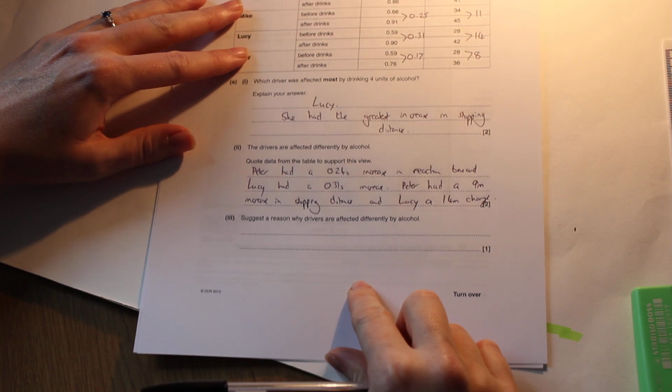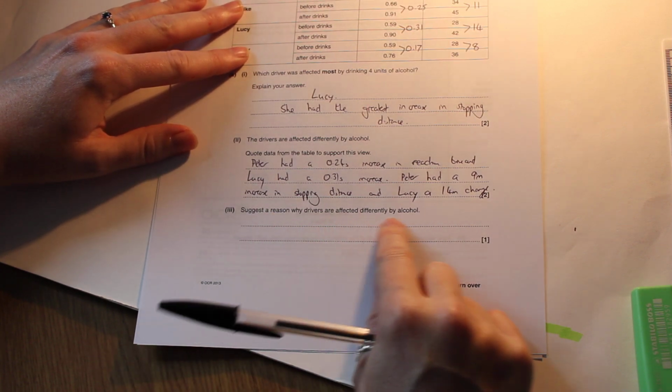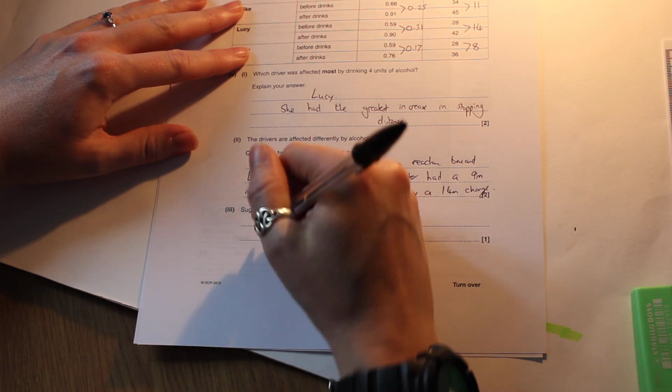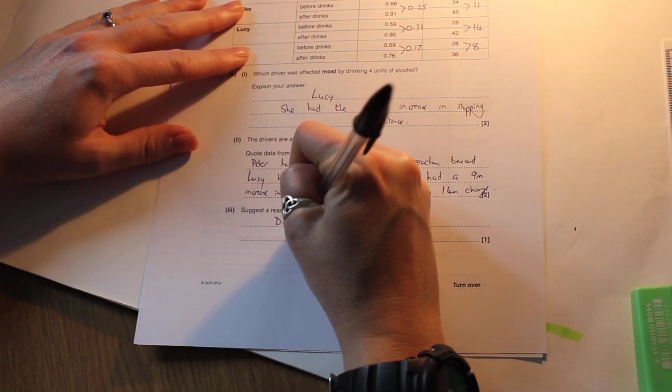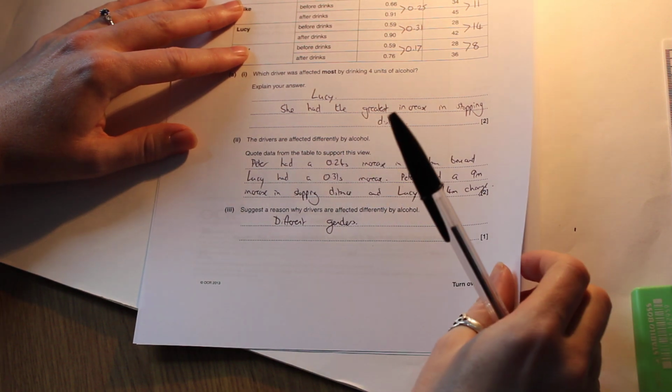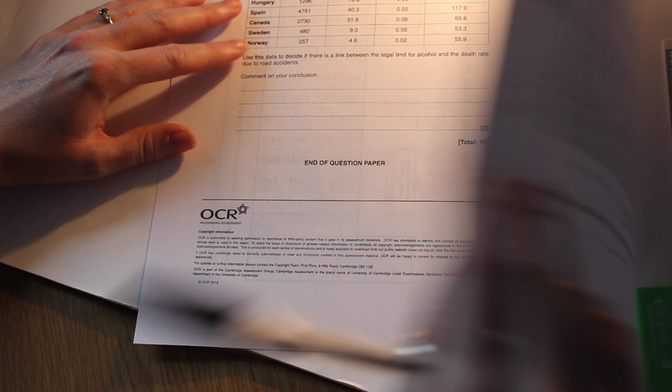So the next question we've got is suggest the reason why drivers are affected differently by alcohol. Just look at what we've written. Peter's a boy, Lucy's a girl. So different genders is a good answer for that one. Use the information from the question to spot what's different about them.